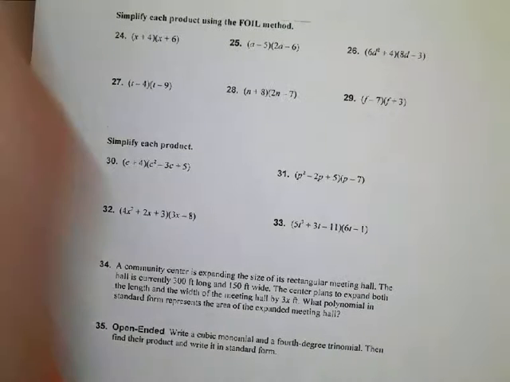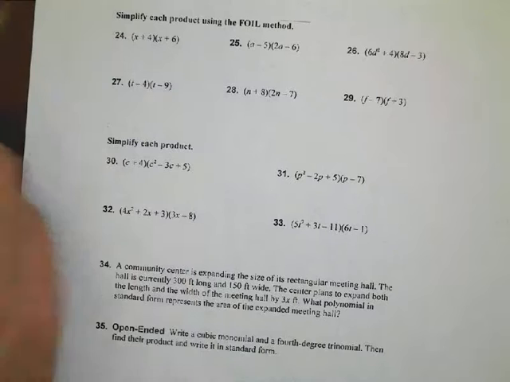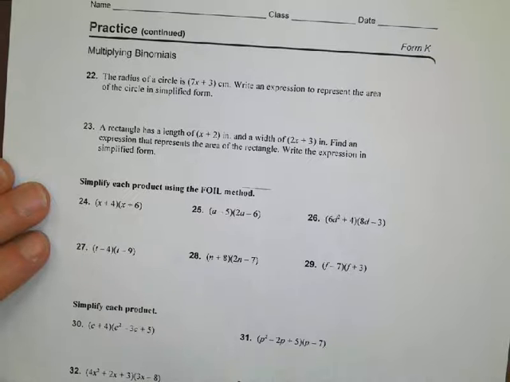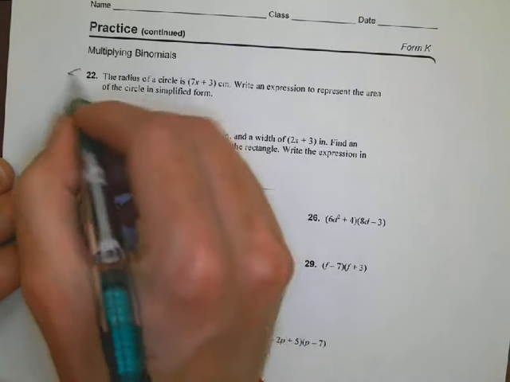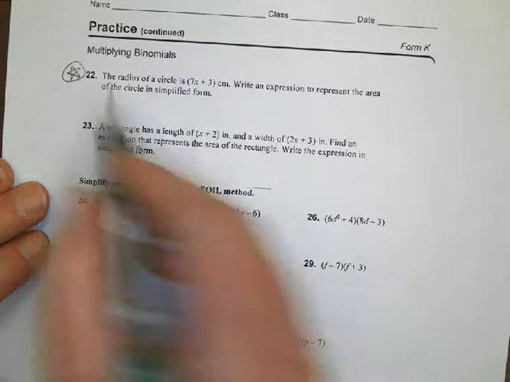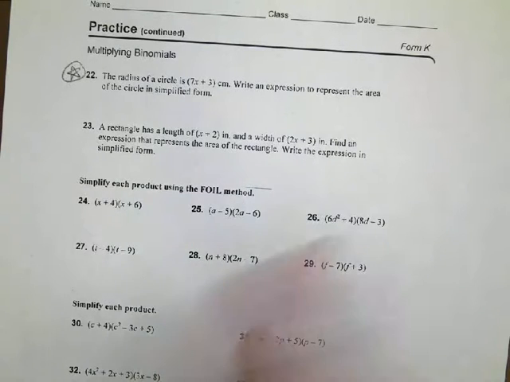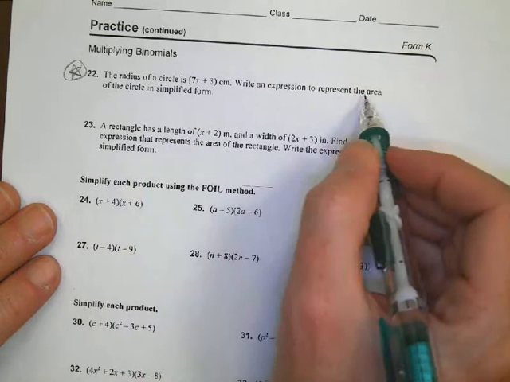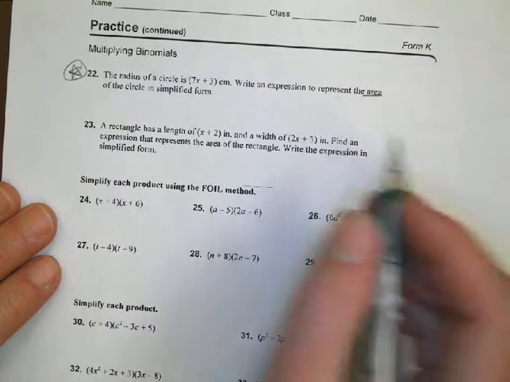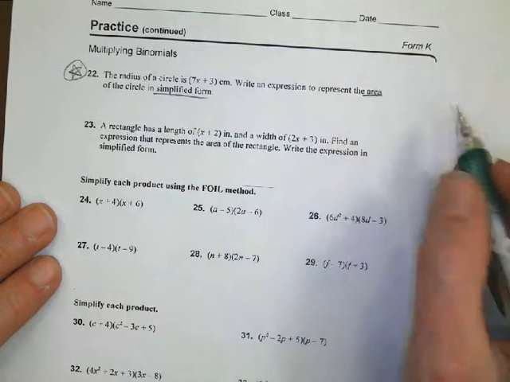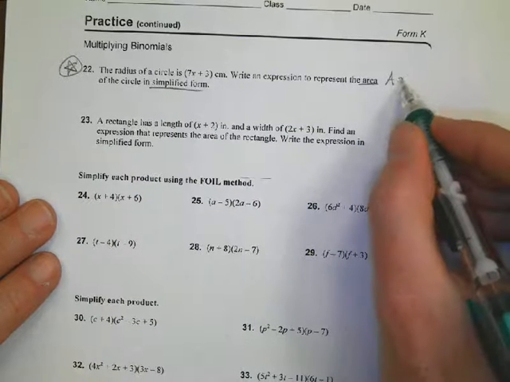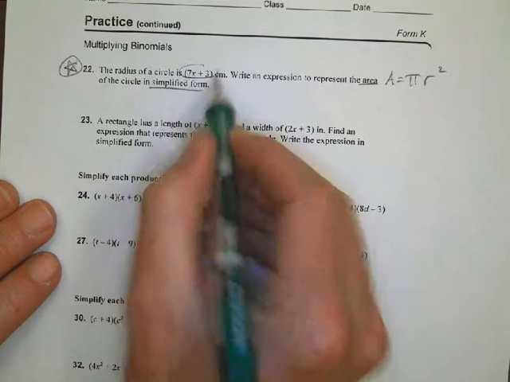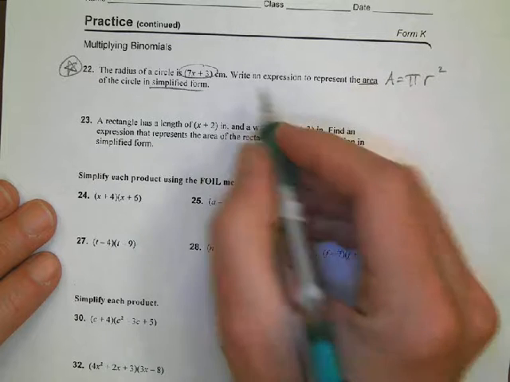Let's flip it over to the back side and take a look at what you have in the back. And so for today's lesson here, number 22 is a great problem because again, you're going to see some word problems like this on your test. So I would probably put a star here and make sure I kept track of that one because this type of problem will come up on your test at the end to see how you apply these things. It says the radius of a circle is 7x plus 3. Write an expression to represent the area of the circle in simplified form. Well, the area of a circle, the formula for that, you have to remember that, is area equals pi times the radius squared. They told us the radius was 7x plus 3.